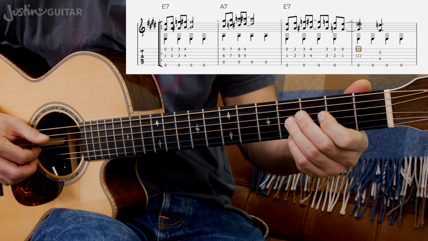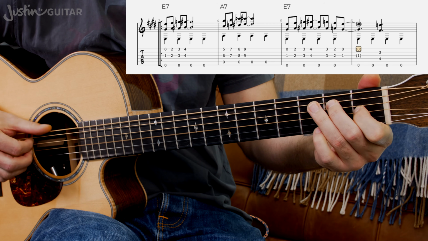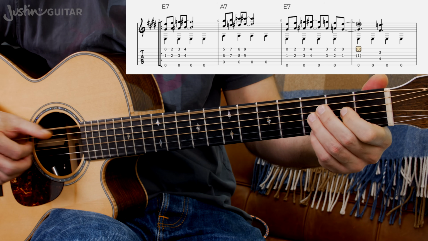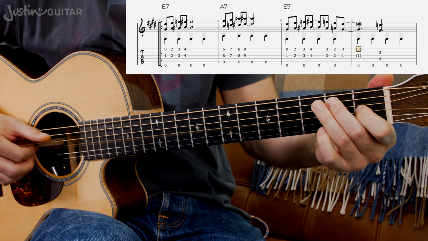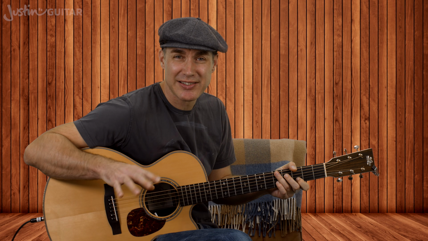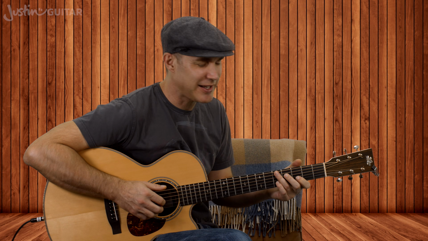1 and 2 and 3 and 4 and 1, 2 and 3, 4. Okay, that would be a nice little thing to practice as a cycle on its own as well. So let's have the first 4 bars of the sequence now, starting on the E chord, nice and slow.